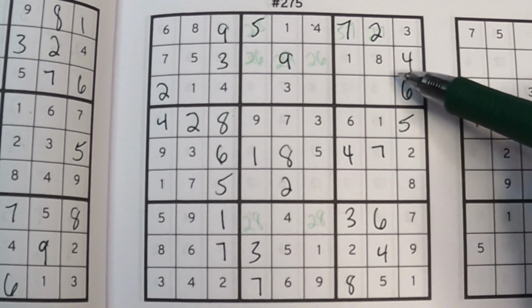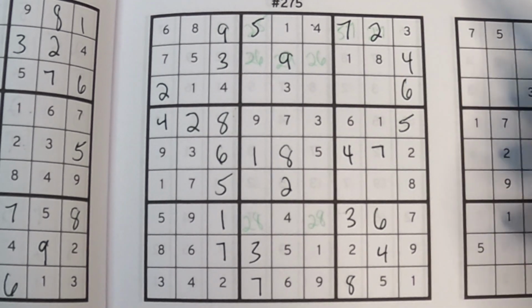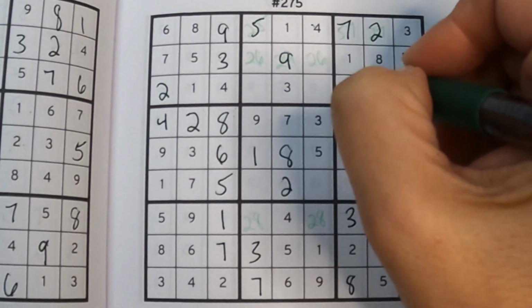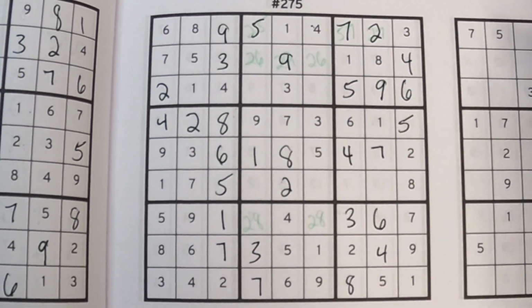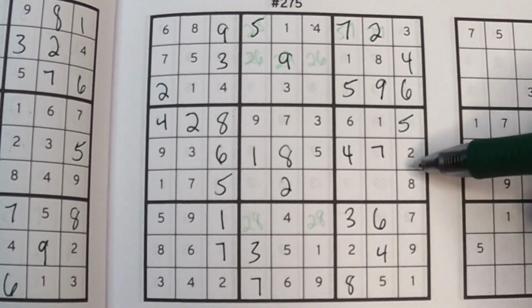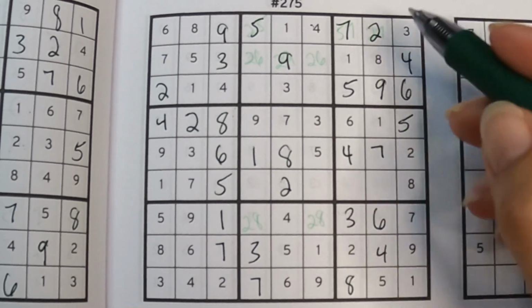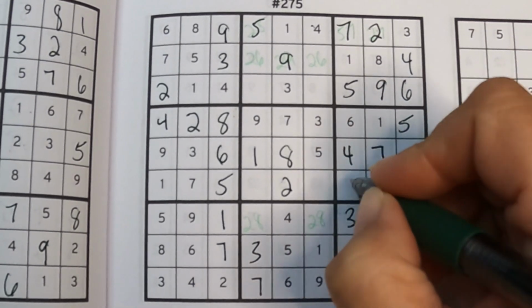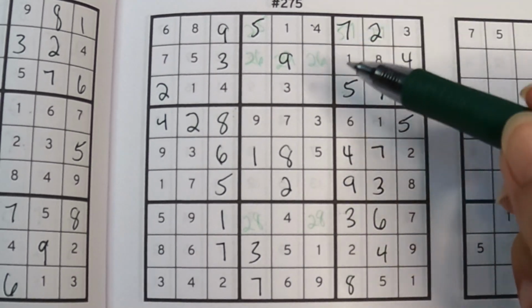For this box now, we're missing 5 and 9. We've got a 5 here, so 9, 5. For this box, we're missing 3 and 9. We've got a 9 here, so 3, 9.